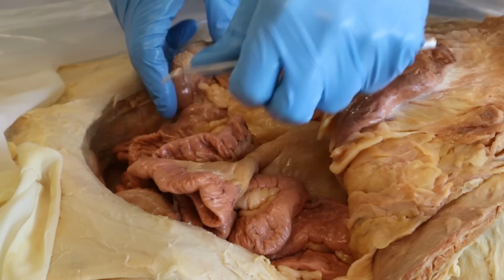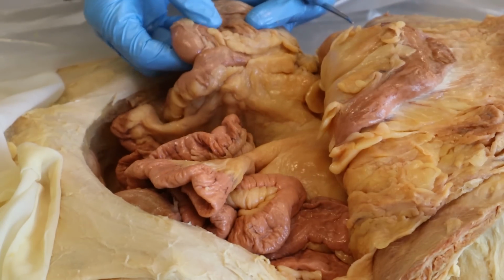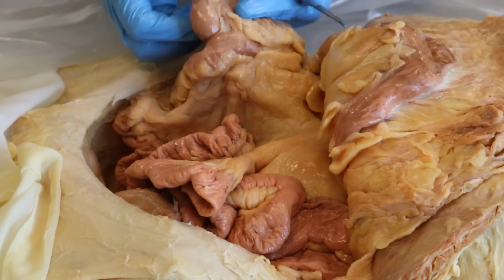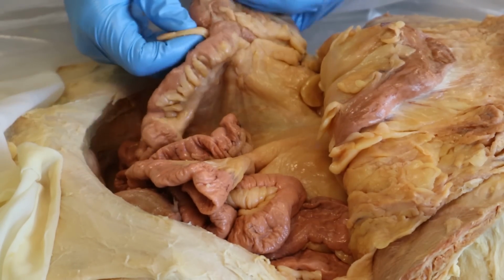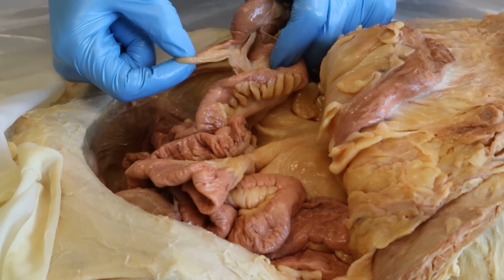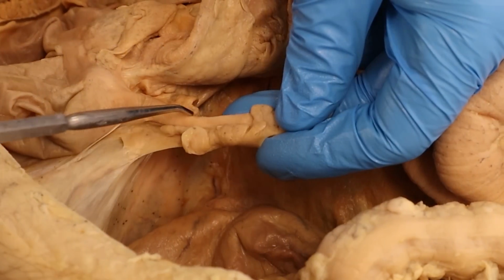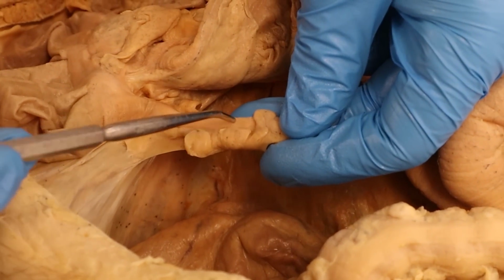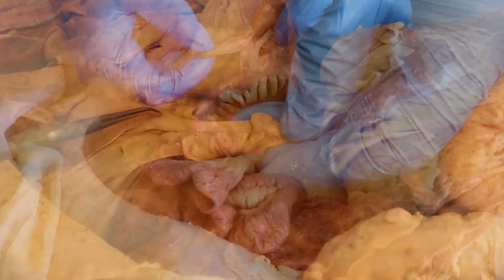So what I need to do is actually lift up the cecum. This is that structure that I was saying the appendix comes off of, and you can see this little worm-like structure that I'm pulling out right here. And that's the vermiform appendix. It's about 2 to 3 inches long, and this is a structure that we're going to talk about getting inflamed or infected here.